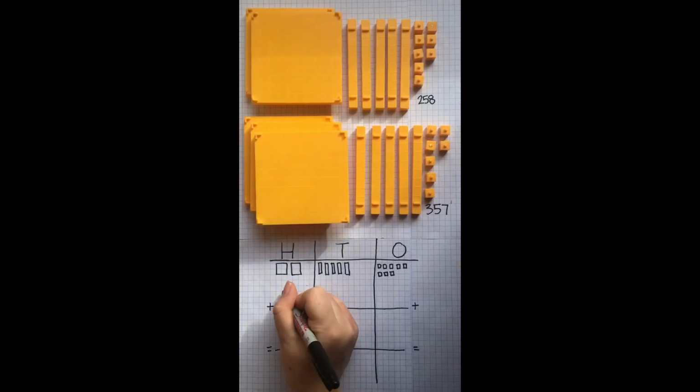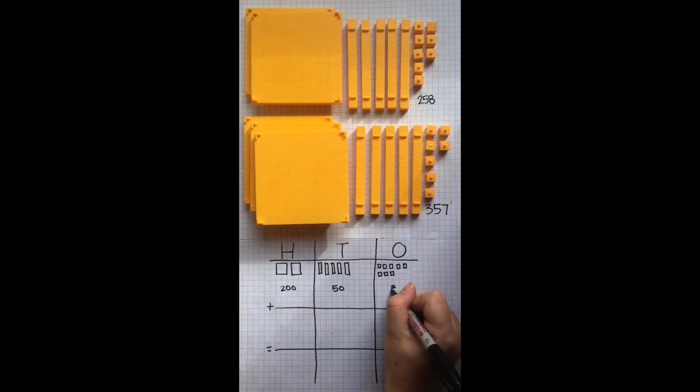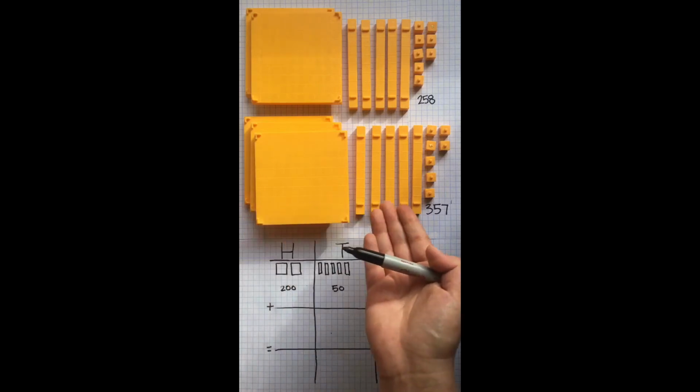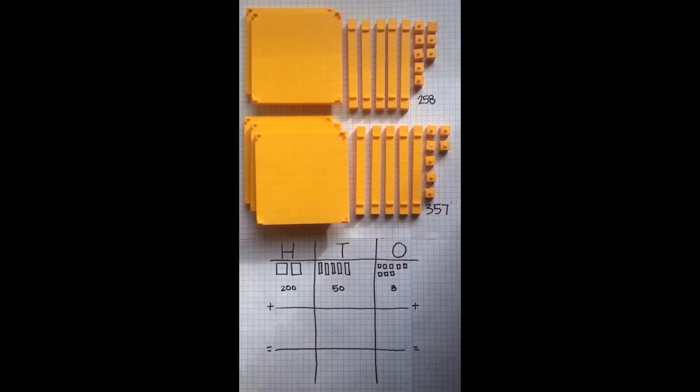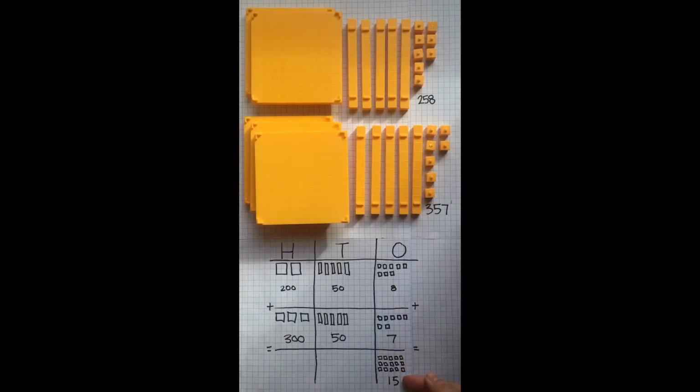Pictorially, this demonstrates 250 and 8. Now I will demonstrate the second number in the second set of the column. We can see that this is 3 hundreds, 5 tens, and 7 ones. We can now use the pictorial simulation in order to add them together at the bottom, while we also use the base 10 blocks. Pictorially, we can see that 8 plus 7 equals 15.